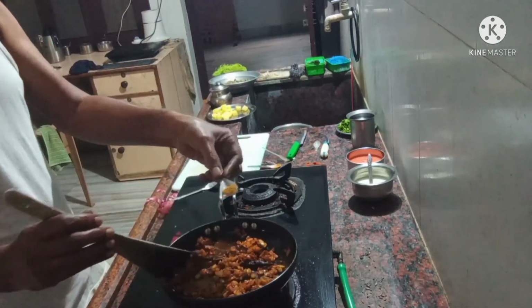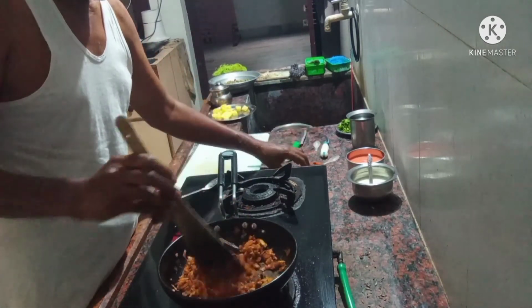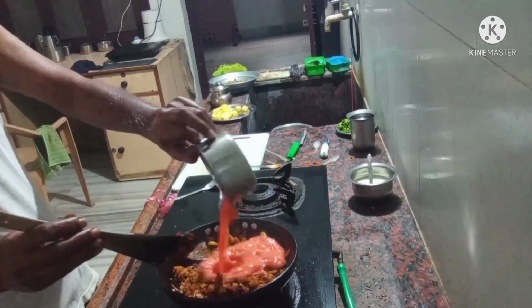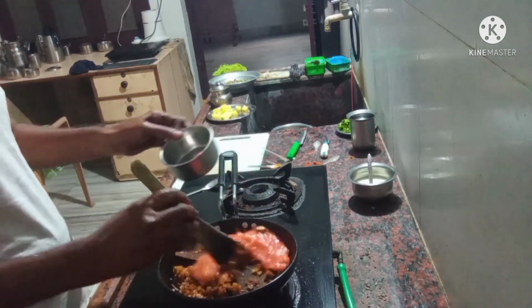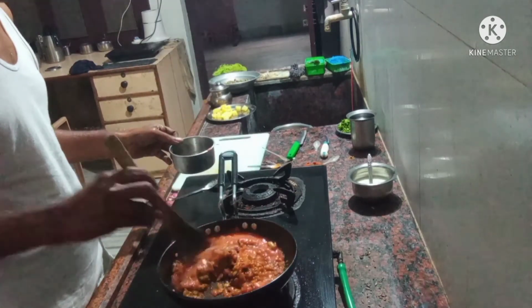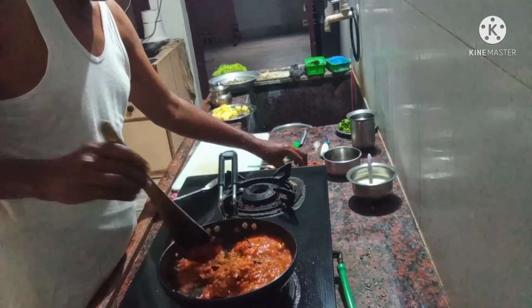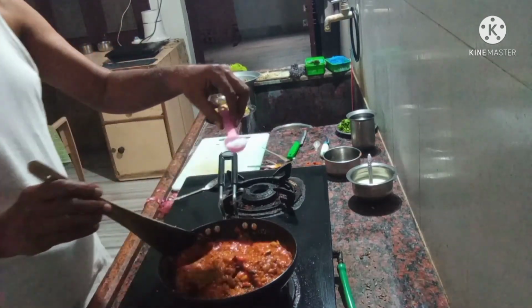Add cumin seed powder. Add tomato puree and mix them well. Add salt.